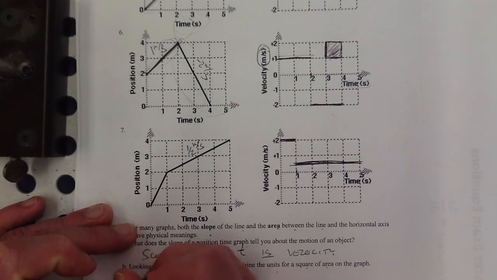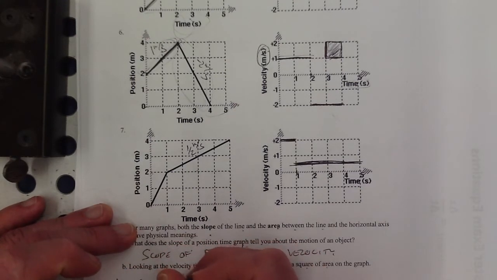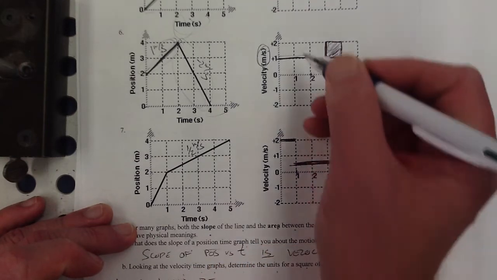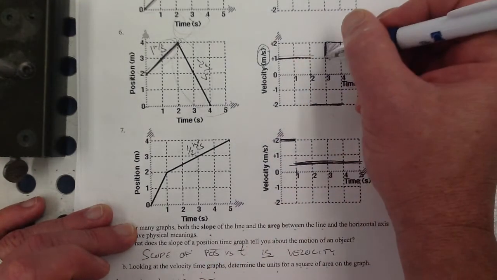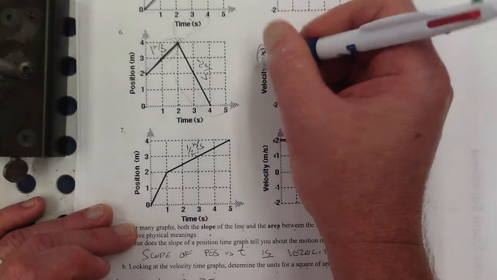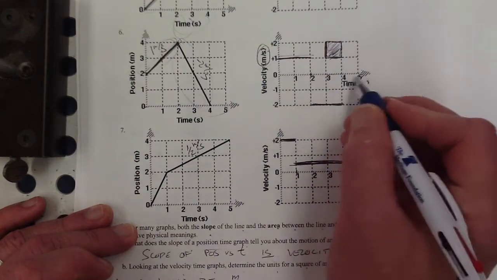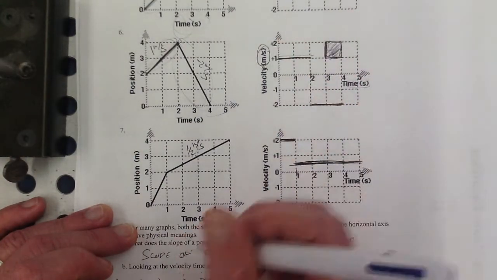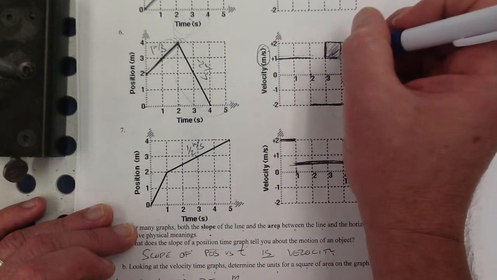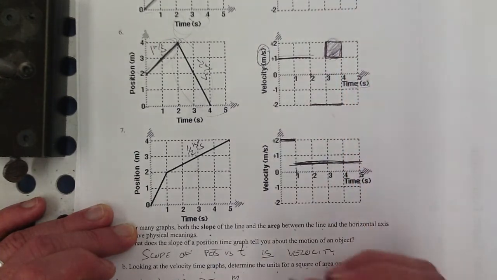So the units here would be the units of rise, meters per second, multiplied by the units of run. Not rise over run in this case, but rise times run. That would find that little area.